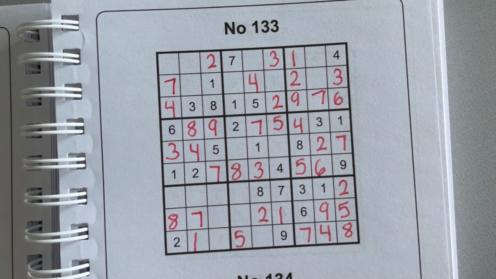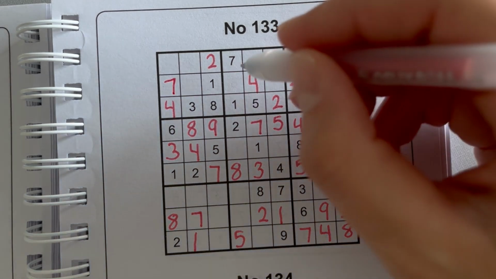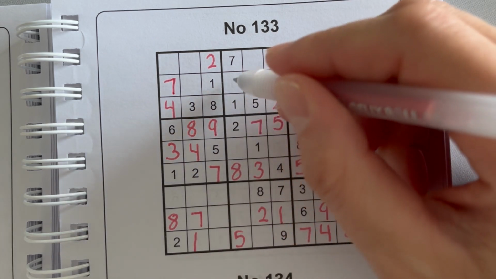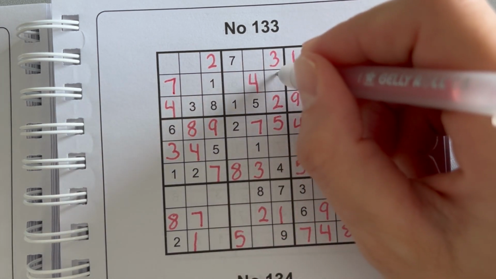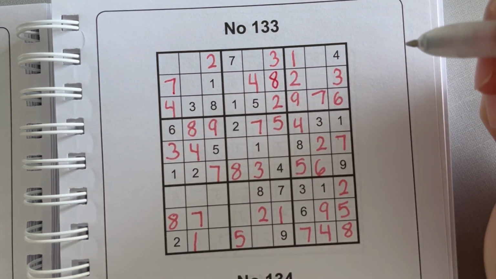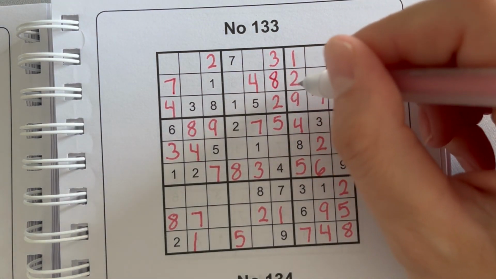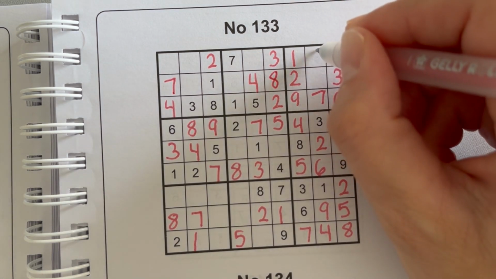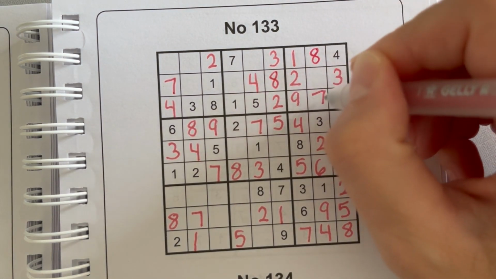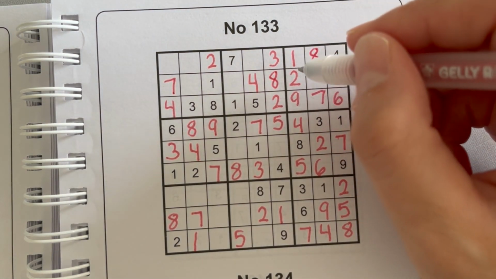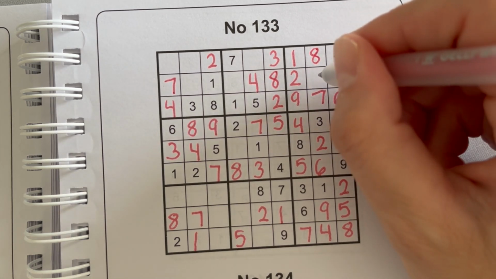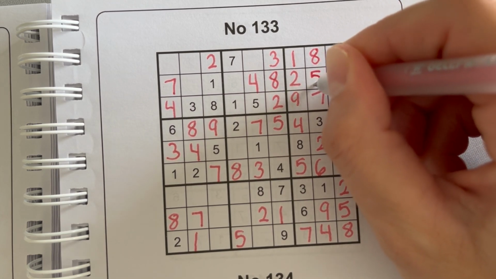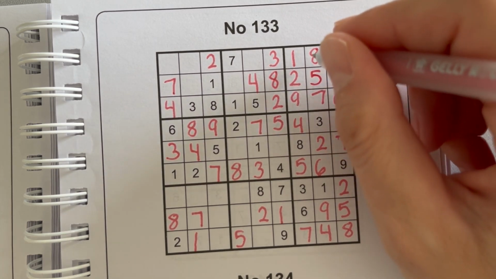Alright, let's look at 8. Up here, I have an 8 in this column and an 8 in this column. So here's an 8. Over here now I have an 8 in this row. So here's an 8. And to finish this square I have 1, 2, 3, 4, this is my 5, 6, 7, 8, 9.